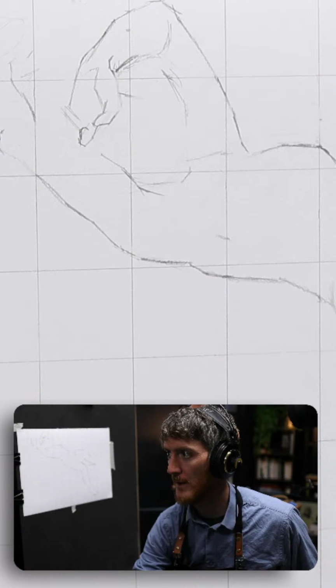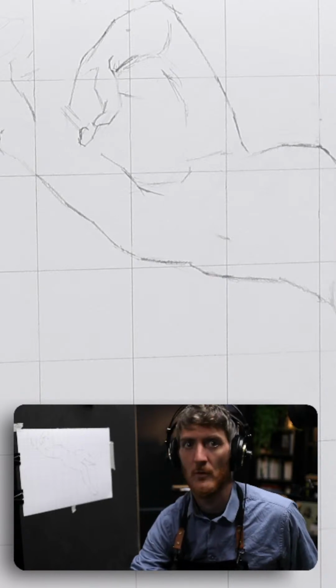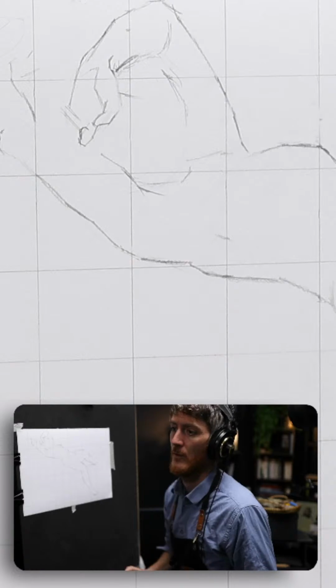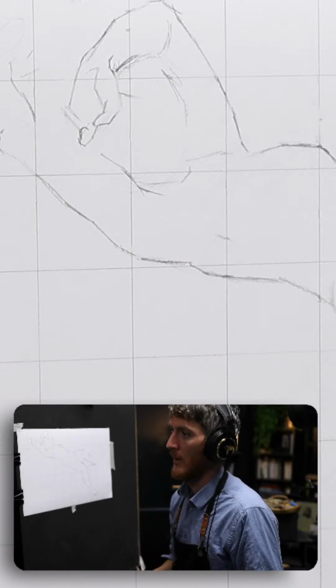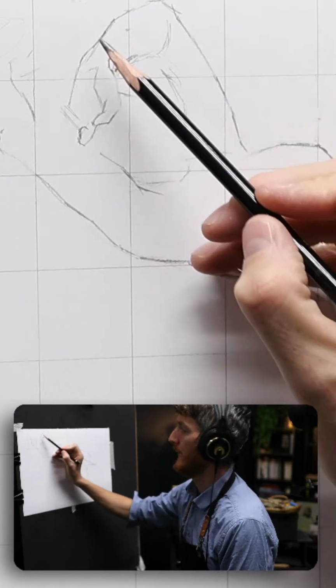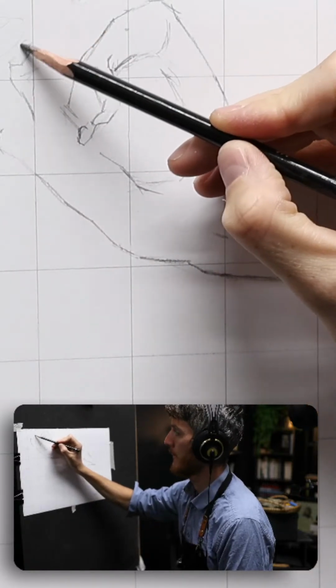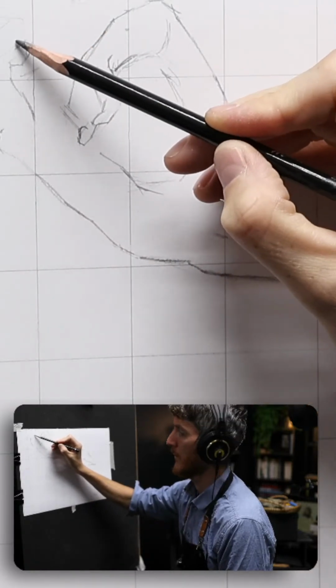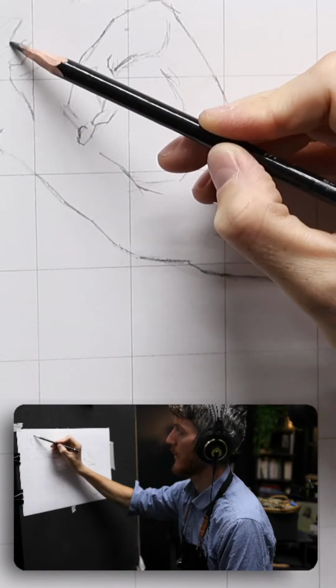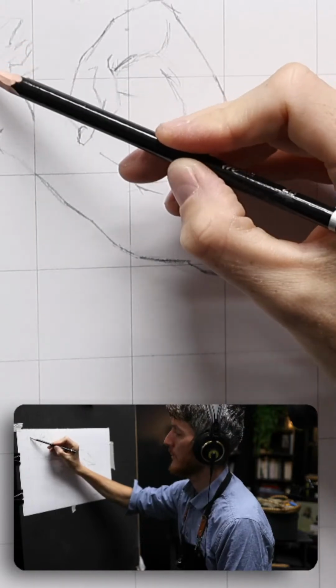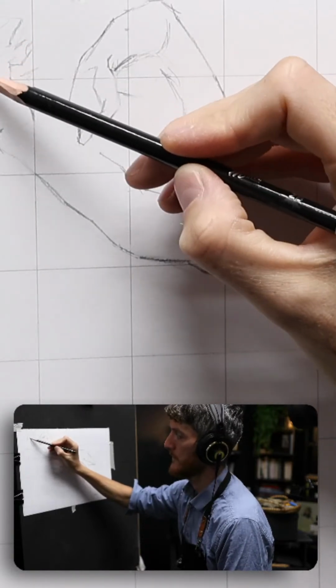Now let's go back to the face actually. Those are some glorious foreshortened hands.